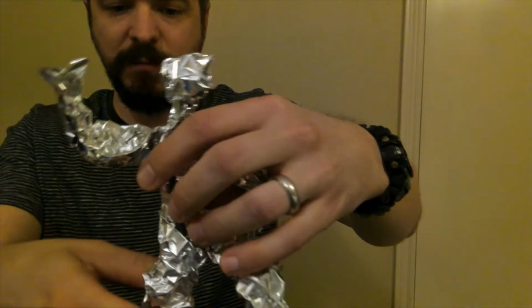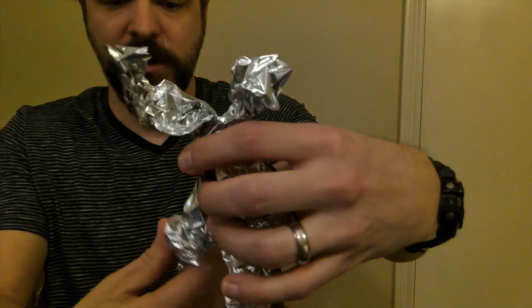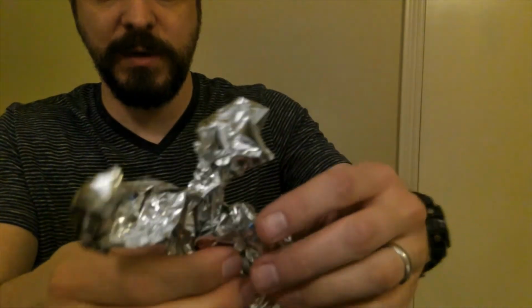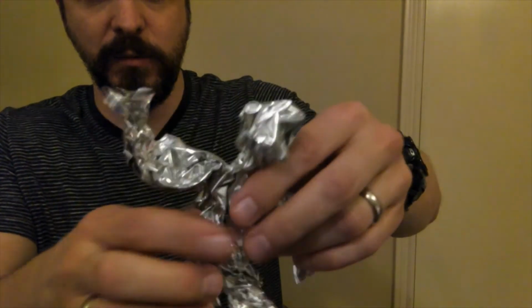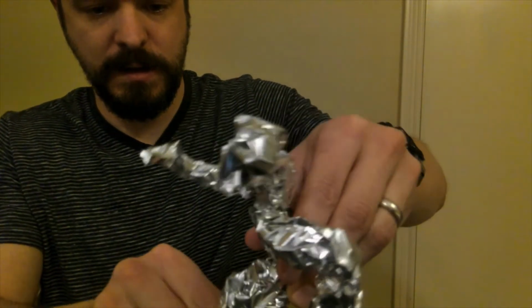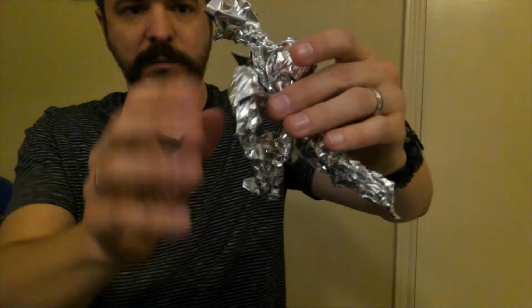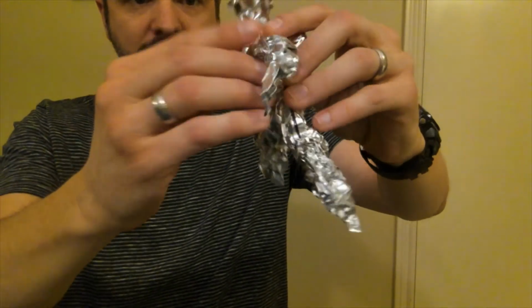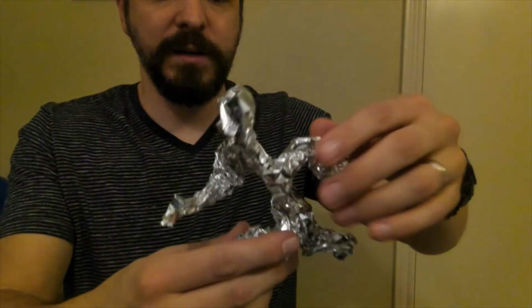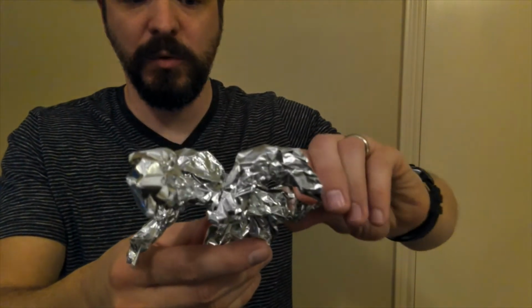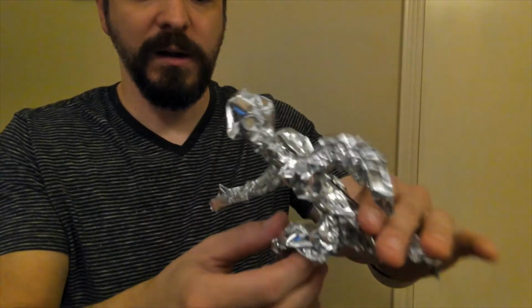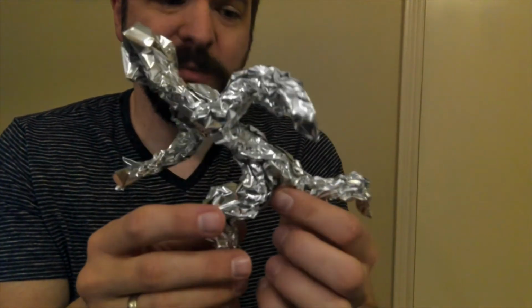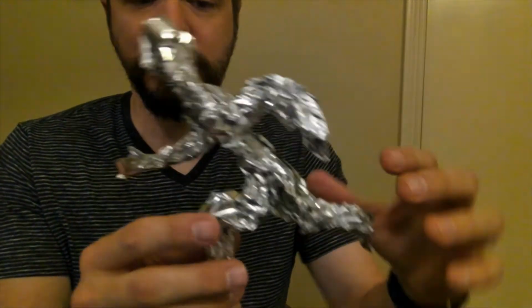At this point, since I'm finalizing where everything is, I'm going to start squeezing a little bit tighter to get his body more like I want it. I'm going to lean him forward because that's how people do when they run. Put this arm back. If the foil tears, get a little bit of tape, or if you have your parents' permission, hot glue, in my opinion, works best, but be very careful because it's very easy to burn yourself.